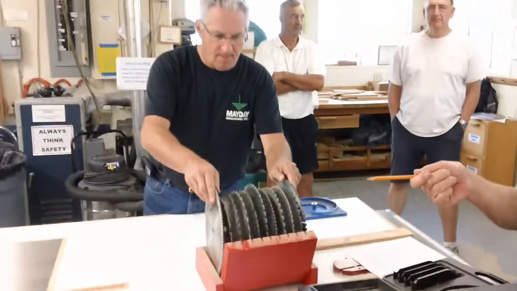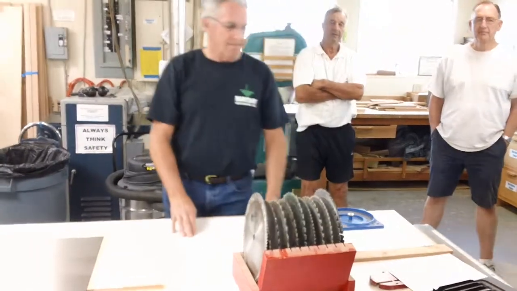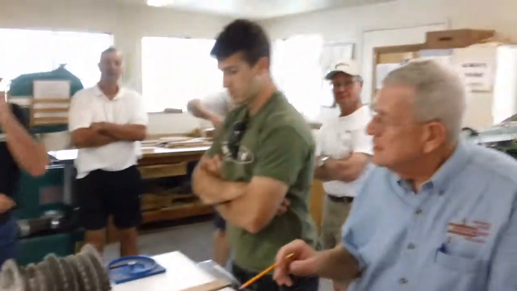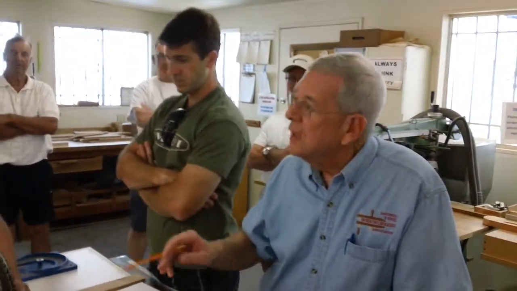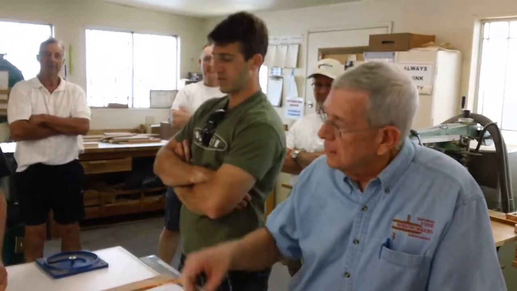And a word about changing the blade on the saw stop. I don't think you need to turn the breaker off for the saw stop. Turn the computer off. Because that's a double thing.